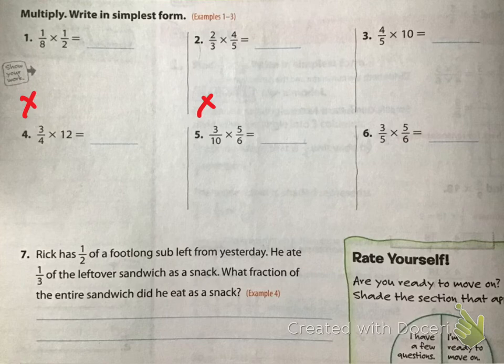Uh-oh, number 3 has a whole number. I need to make it into a fraction. Jaden, what is 10 as a fraction? 10 over 1. On the next one, too, I want to look at it. Alina, what is 12 as a fraction? 12 over 1. Perfect, 12 over 1. So number 3, can I cross-cancel anything here using our yes and no buttons? Yes, we can. So take that into consideration.